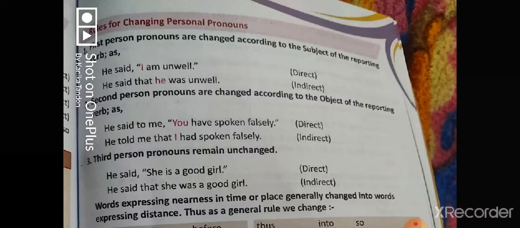Second person pronouns are changed according to the object of the reporting verb. Here, what is the verb here? Spoken. And what is the object?